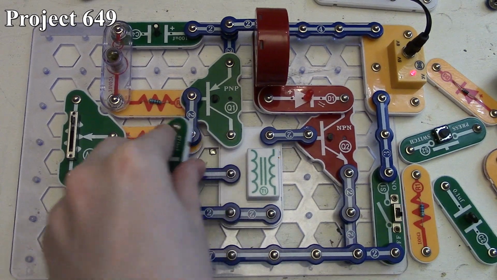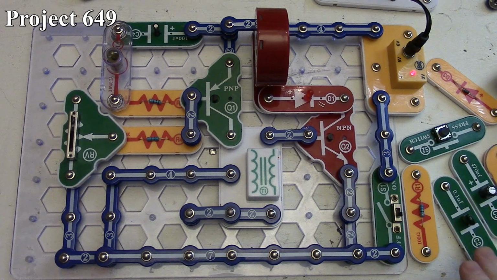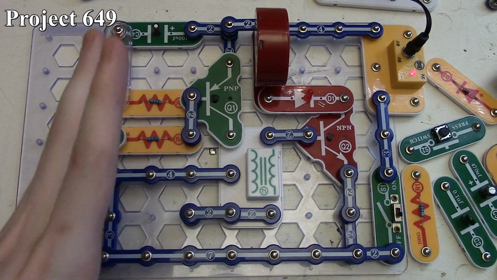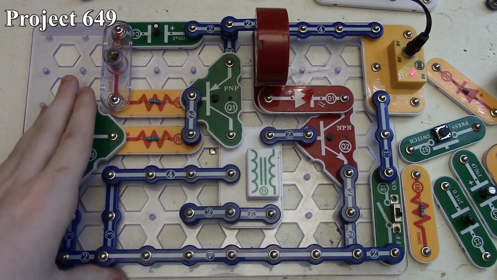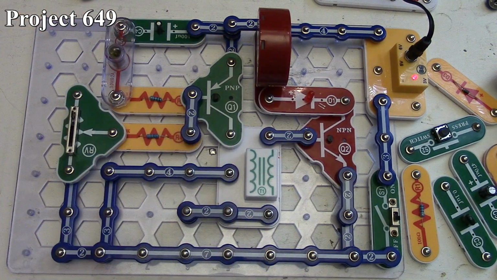Now, one additional little thing you can try in here that's not mentioned in the book is not only do you have the capacitors to control the frequency and the rate at which the circuit oscillates, but you yourself can act as a capacitor.